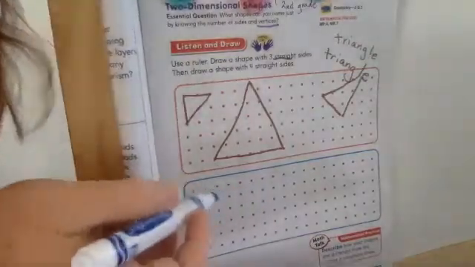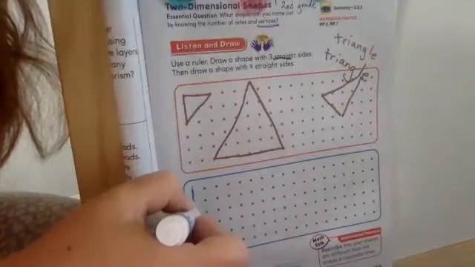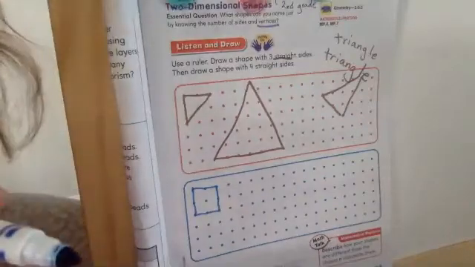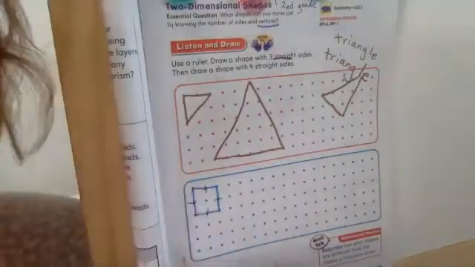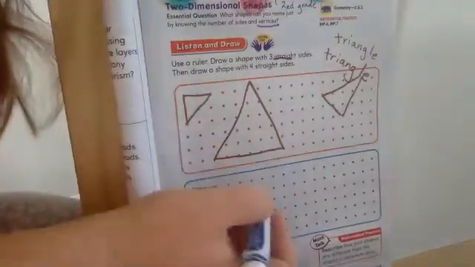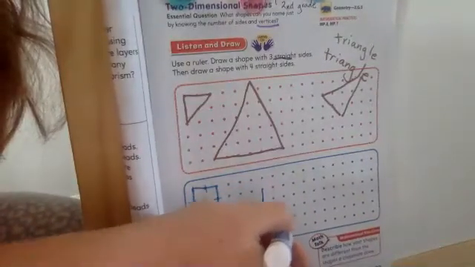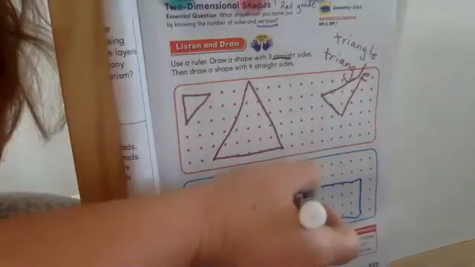So there's actually a few things. If it's equidistant, so 3 dots, 3 dots, 3 dots, 3 dots, all 4 sides are the same length. They're all the same. I could also draw this as a straight side, this is a straight side, and straight.